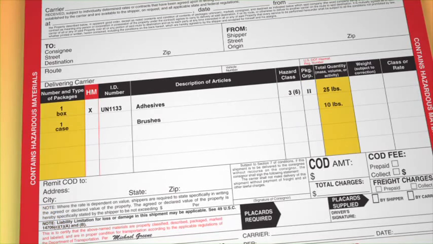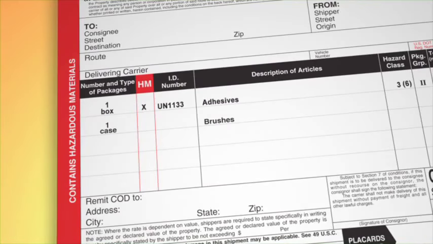The total quantity of the hazardous material is required on the shipping paper as well as the number and type of packages. If a load consists of both hazardous and non-hazardous materials, the hazardous materials must stand out on the shipping paper. Any hazmat needs to be clearly listed in case of an accident or incident.